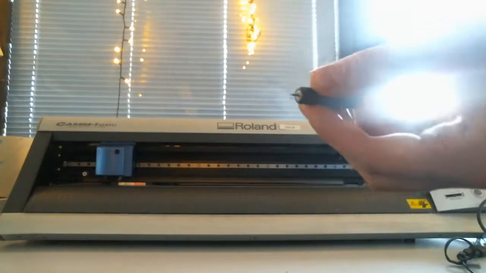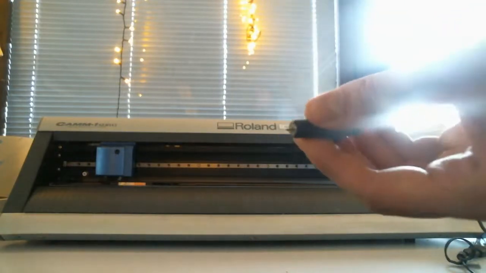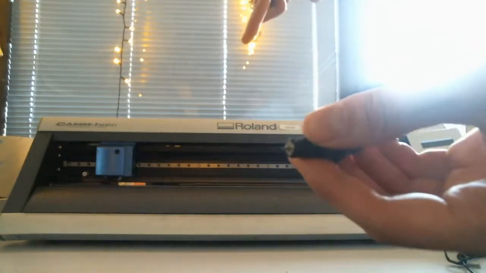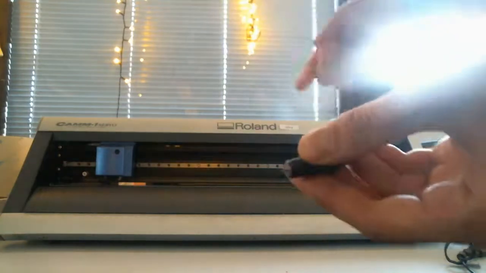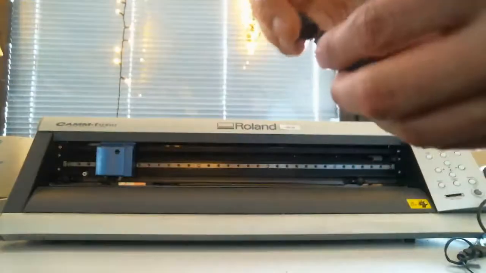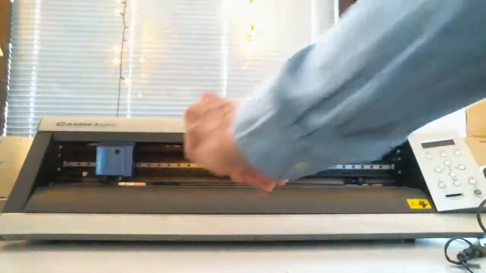So the blade shouldn't be so long, but shorter. The angle should be more like this, not like this, so that it can withstand the resistance from the material and cut deeper. But then you can put this back here.